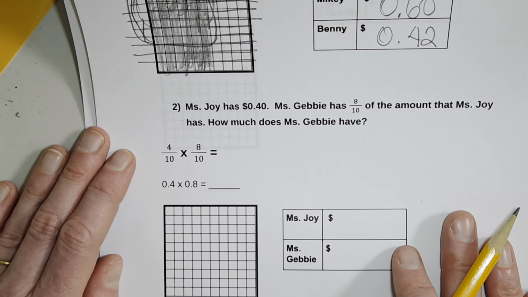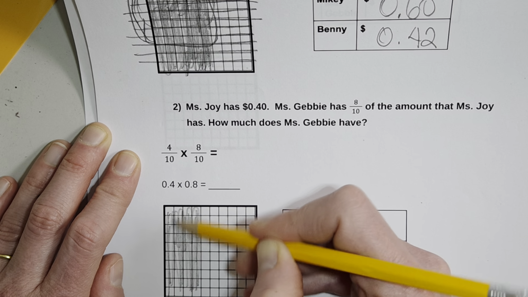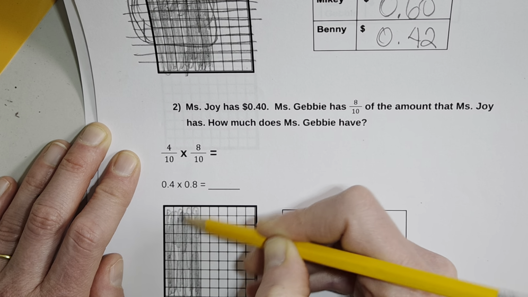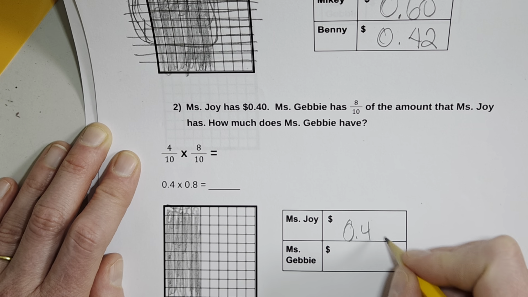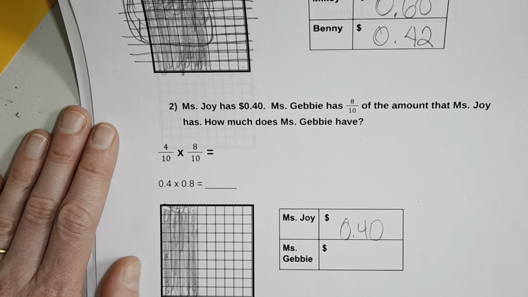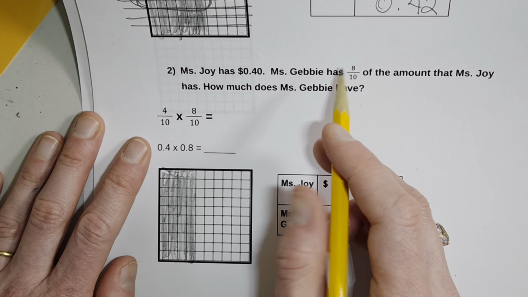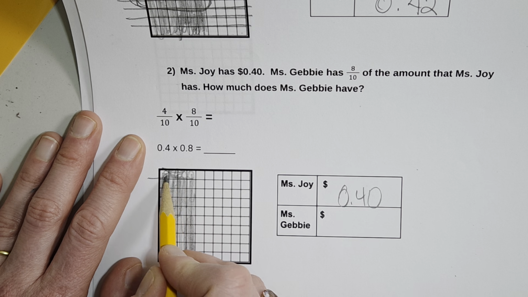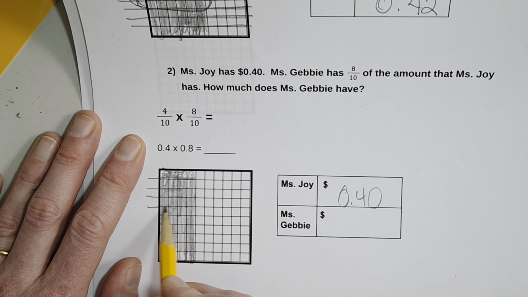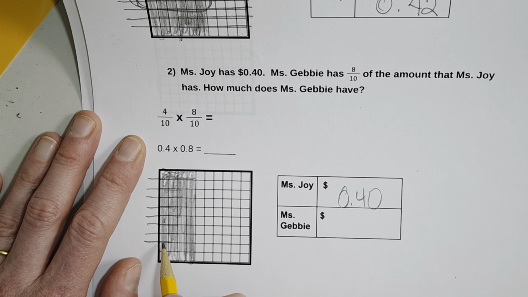Okay, Miss Joy and Miss Gabby. Miss Joy has 4 tenths. 1, 2, 3, 4 tenths. Let's write that down. 0.40. She has 4 tenths, or 40 hundredths. That's the same. Miss Gabby has 8 tenths of the amount that Miss Joy has. So we're going to count out those parts. 1 tenth, 2 tenths, 3 tenths, 4, 5, 6, 7, 8 tenths. So this is 8 tenths.